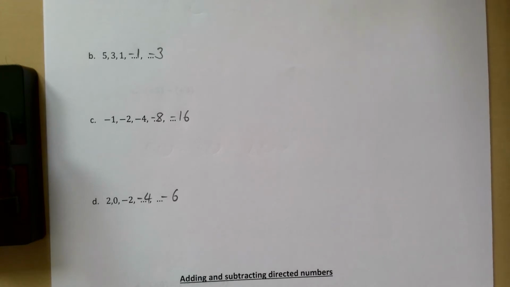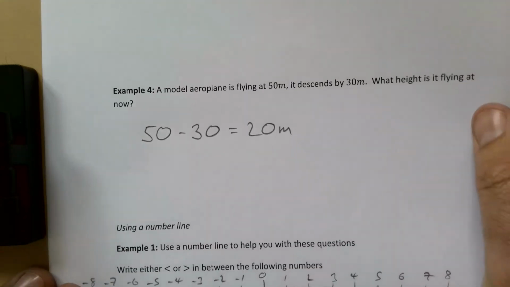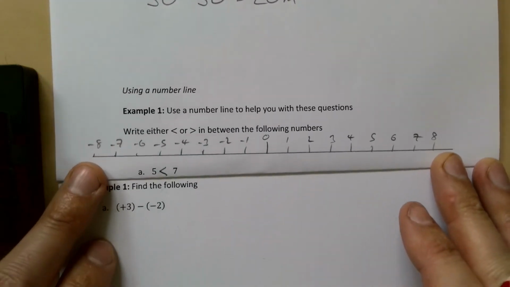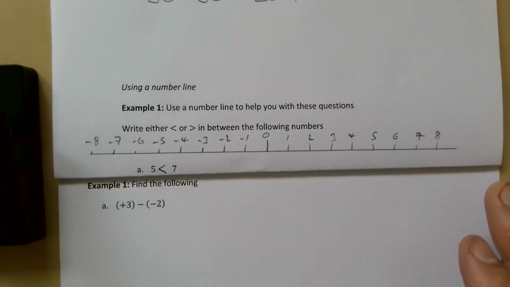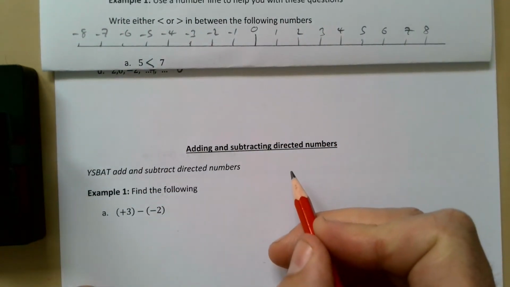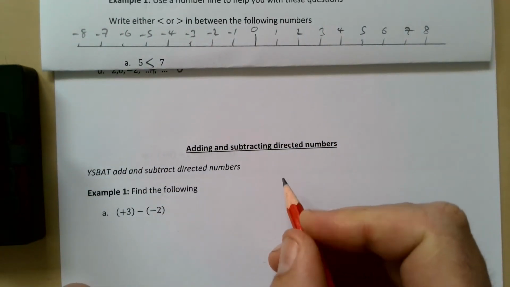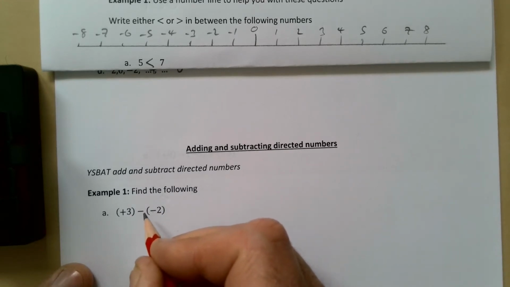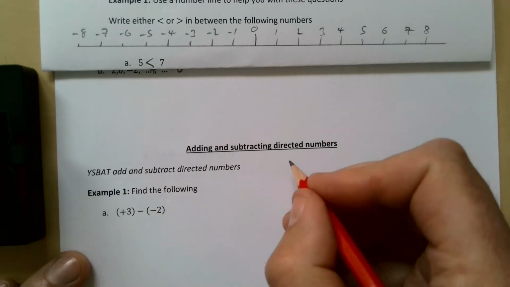Okay. This next one, I'm going to fold my piece of paper here so we can use a number line for it. This is the way we're going to go. Ignore the wee 5 and the 7 there, that's okay. So it says find the following, plus 3 minus minus 2. I'm going to talk you through how I end up doing these questions so we can take a wee look. If there's two signs beside each other, I tend to mostly ignore the brackets. There's a couple of exceptions to that, but I would ignore the brackets.